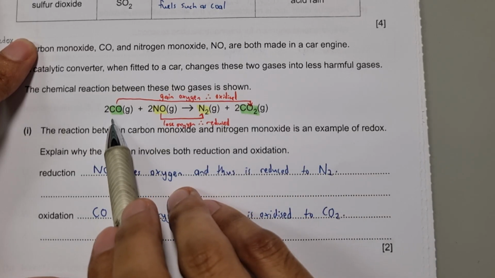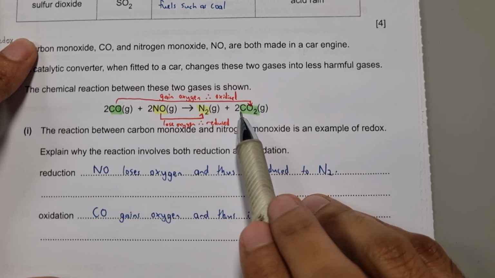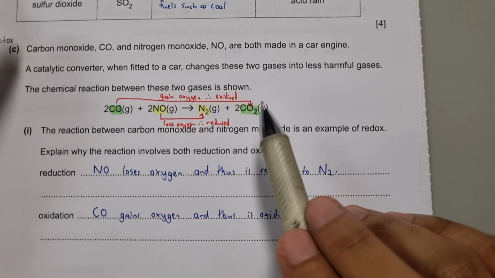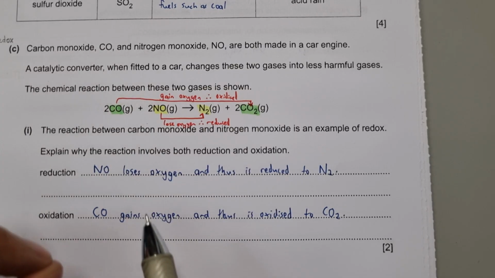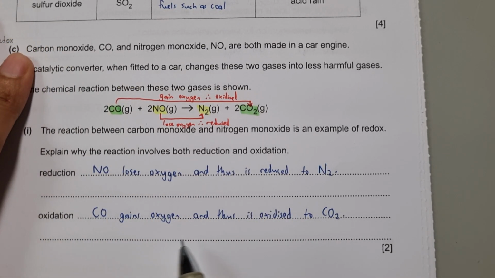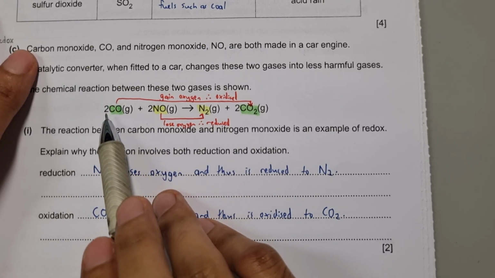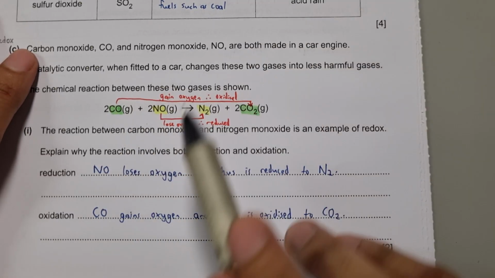The oxidation state of carbon increases from +2 in CO to +4 in CO2, and therefore it is oxidized. As you can see, when you want to write based on oxidation number or oxidation state, you need to be more precise and more accurate, like saying +2 in CO, +4 in CO2, increase or decrease.